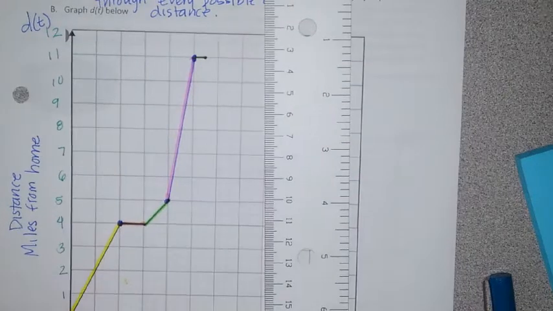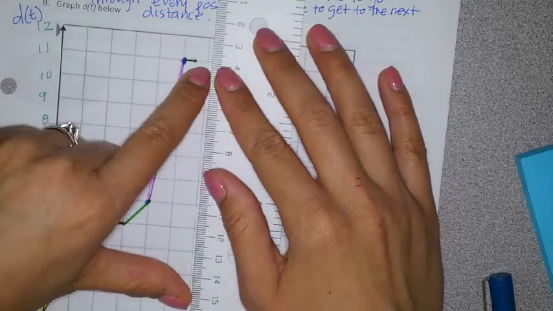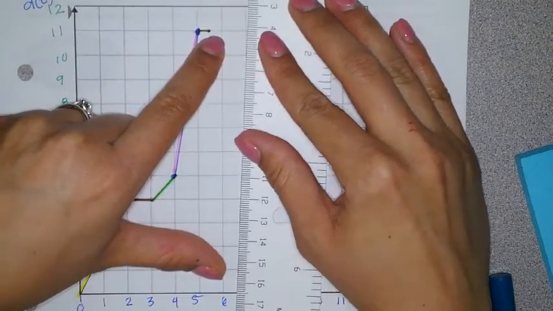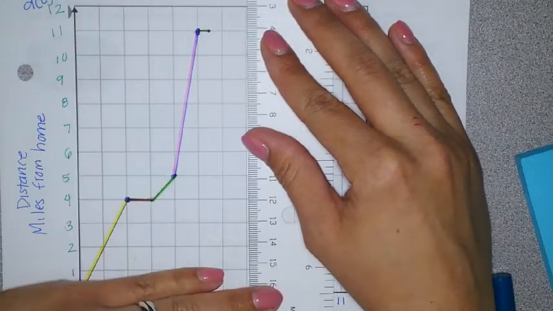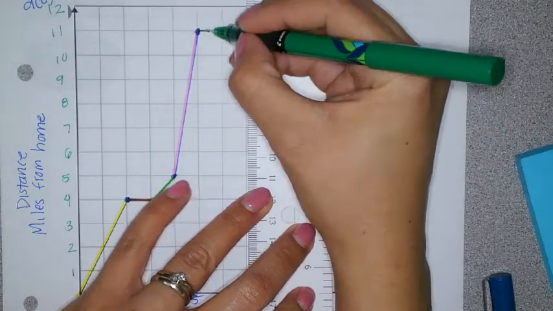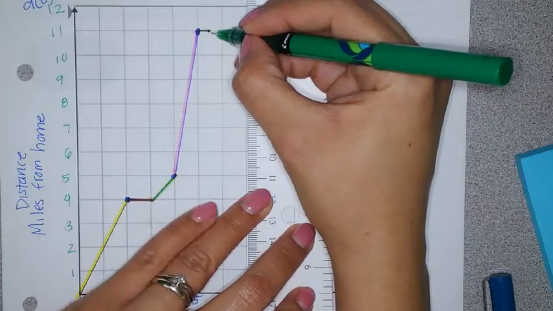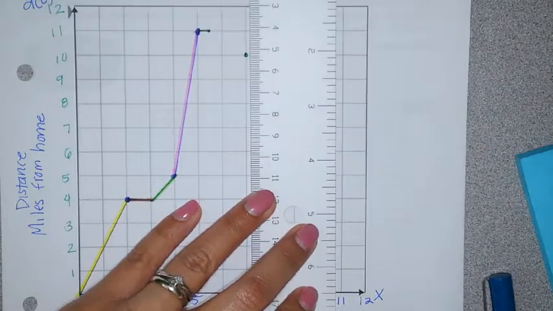Then he had to return home, and for the next hour and a half, he was 1 mile closer to home. So from there, that's half an hour, then 1 more hour, so from there to there, he's only 1 mile closer. So now he's going back home, and he's going to be 1 mile closer. So if he was here 11 miles away, now he's going to be 10 miles away. So to there.